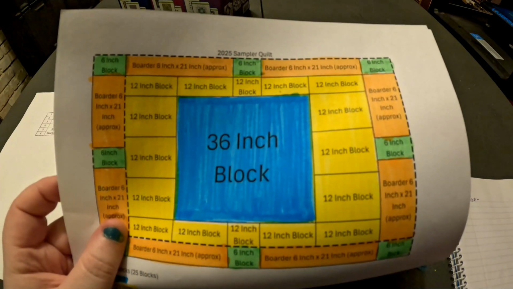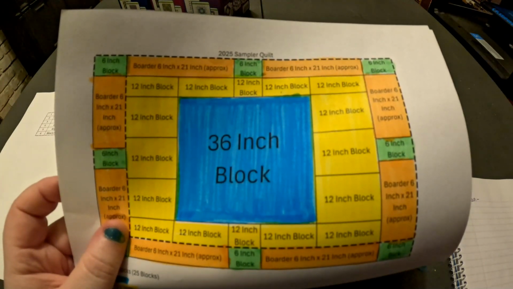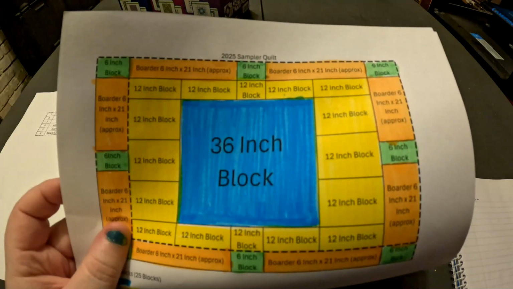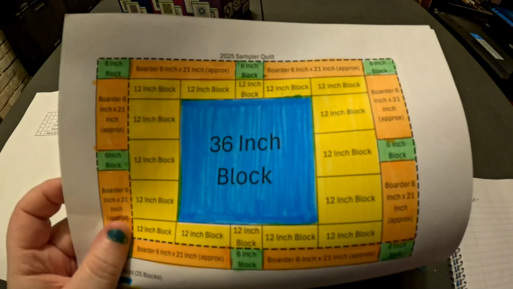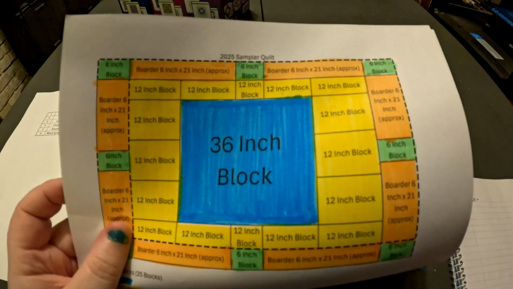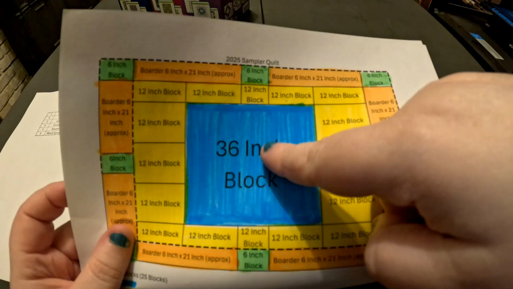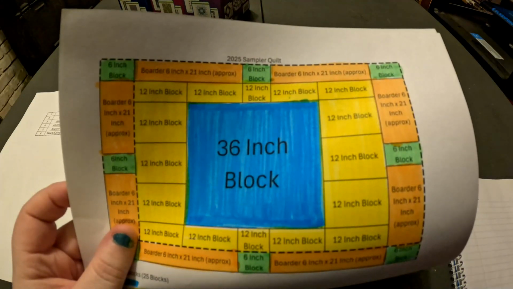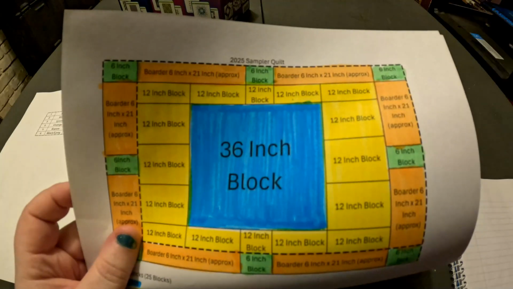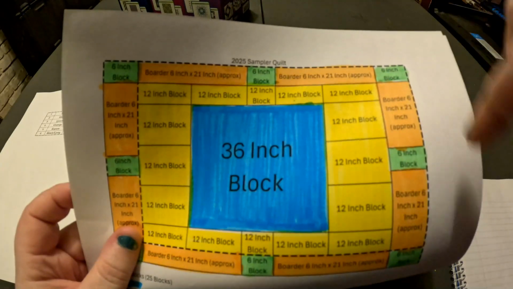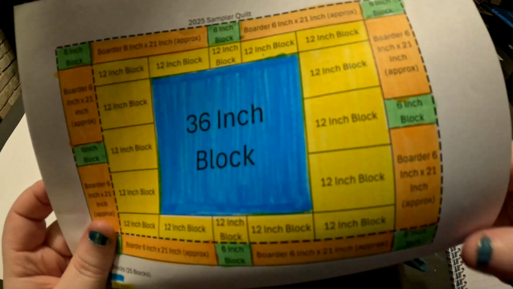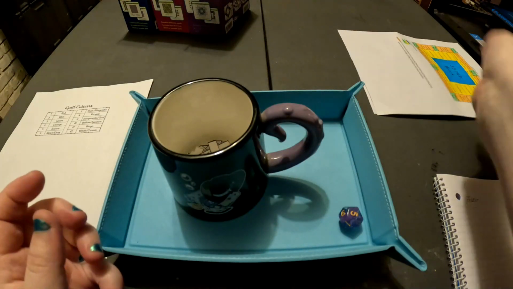Okay, so this is going to be choosing the quilt blocks for January for my 2025 quilt. I'm going to do 3 blocks this month, and I'm going to start off with the big 36-inch block, and then I am actually going to do 2 6-inch blocks, so 2 of the border blocks. So yeah, let's choose the 3 blocks and then we'll choose some colors.